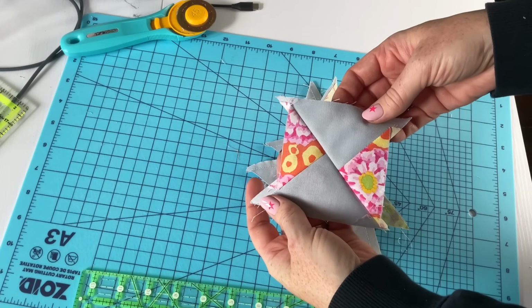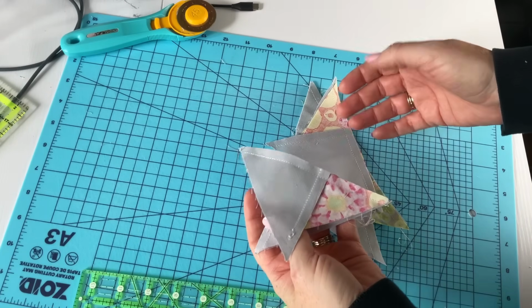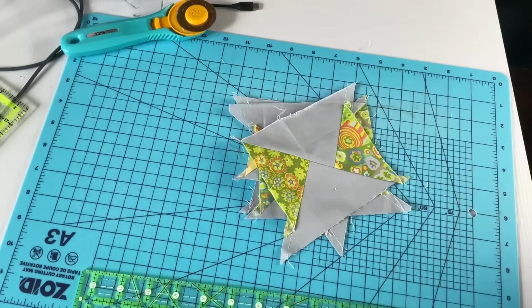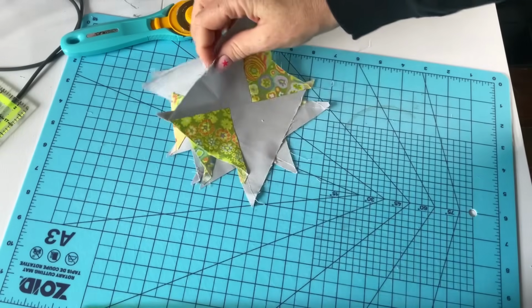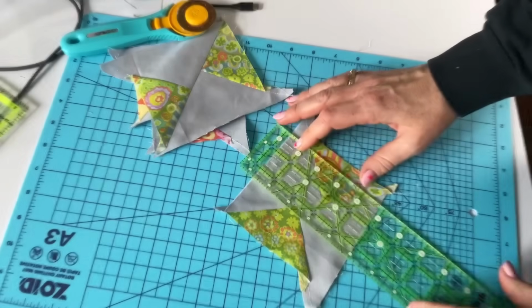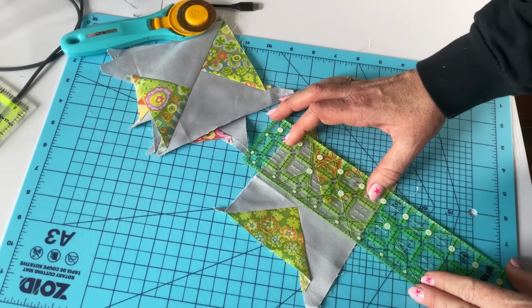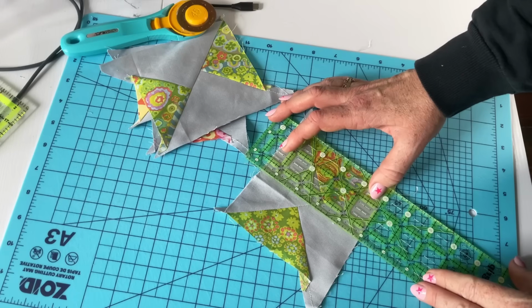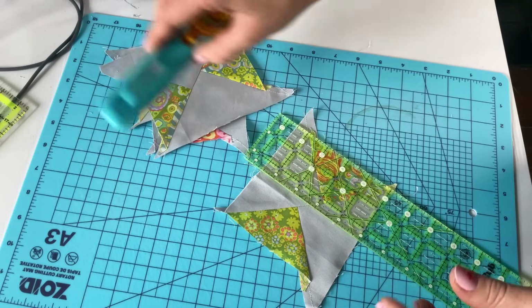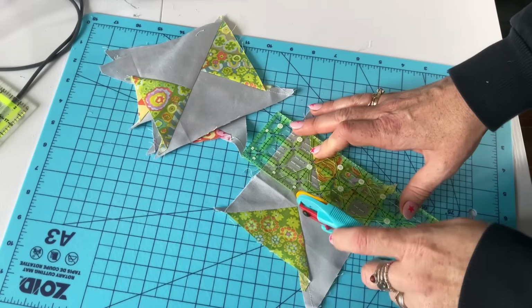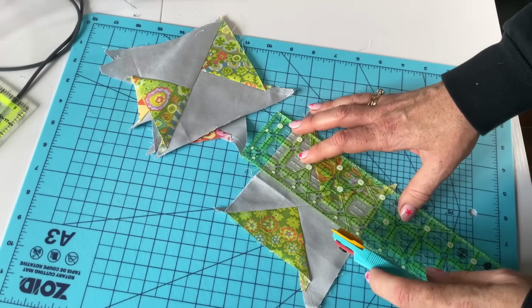You might be able to guess what we're going to do. But anyway, I'm going to press them and then I'll come back and show you. Okay, and so here they are. And what we're going to do is trim them apart. So all you want to do is find whichever point you want and make sure you've got your 1/4 inch, at least your 1/4 inch. And then guesstimate that you've got the same on the other side and then trim.